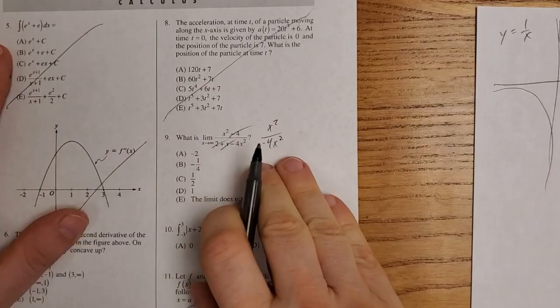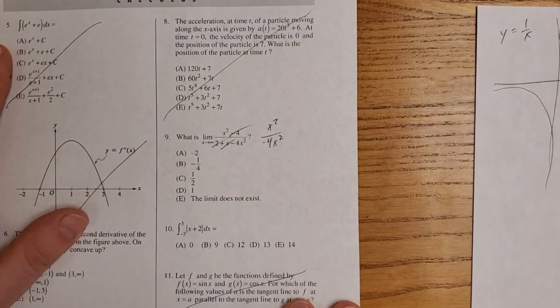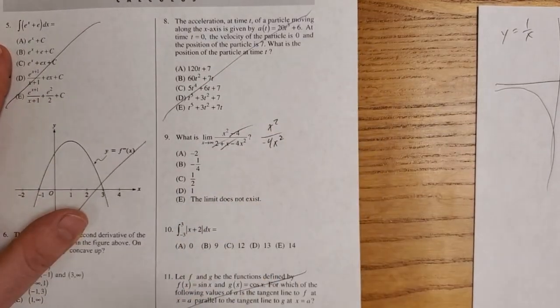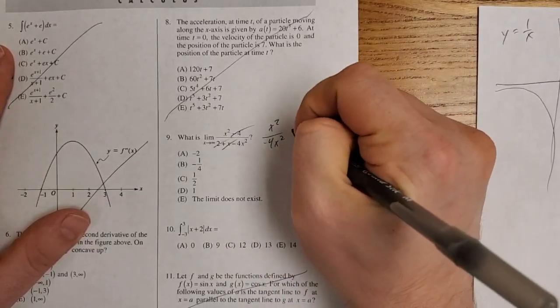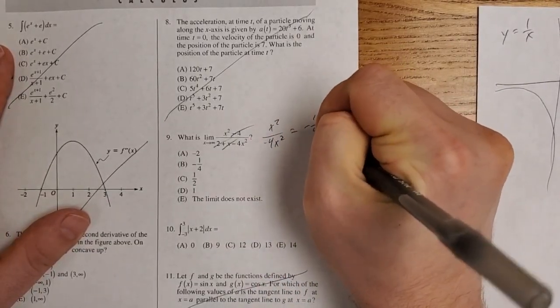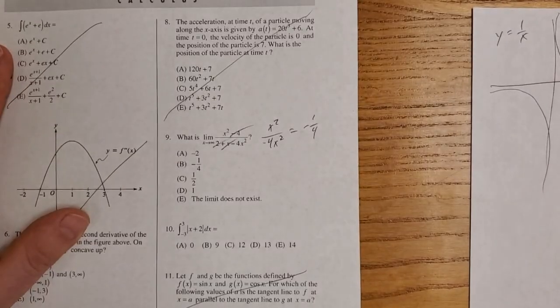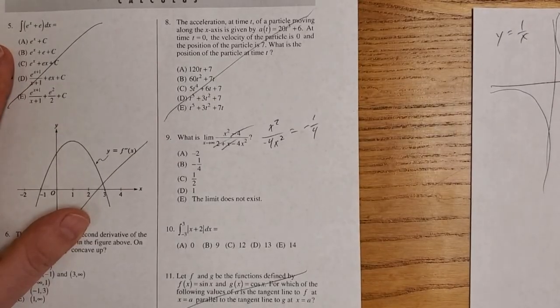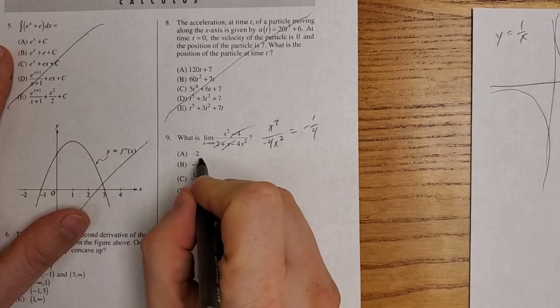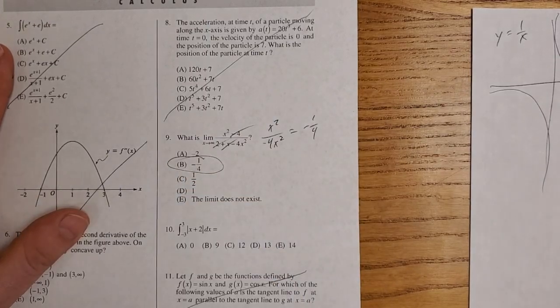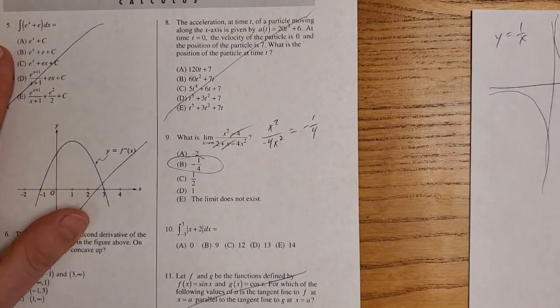If we reduce it to just this, we notice that we have x squared on top and x squared on the bottom, so those cancel out, and it leaves us with 1 over negative 4, that is negative 1/4. That is indeed the answer, and you could test it out yourself.